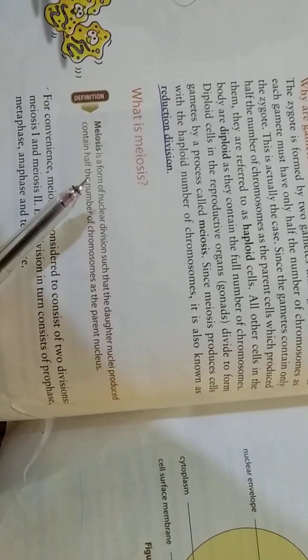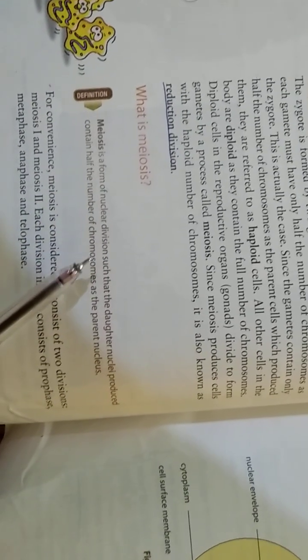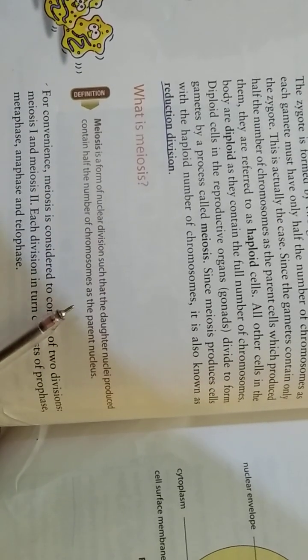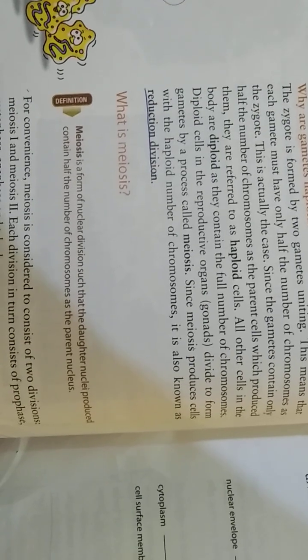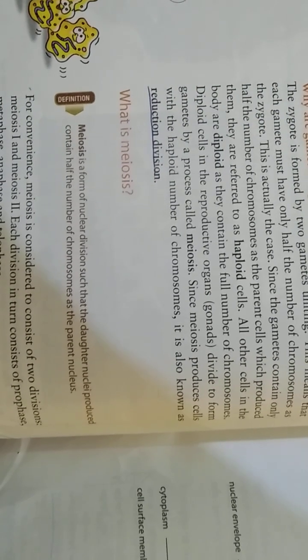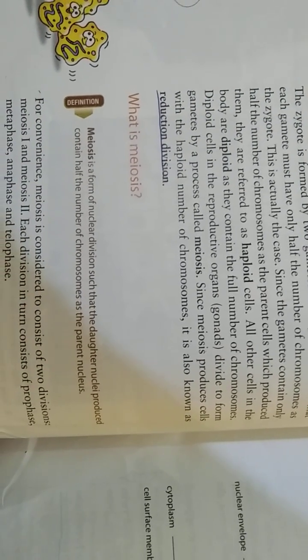What is meiosis? Meiosis is a form of nuclear division such that the daughter nuclei produced contain half the number of chromosomes as the parent nucleus. In meiosis, the number of chromosomes remains half in the daughter cell.